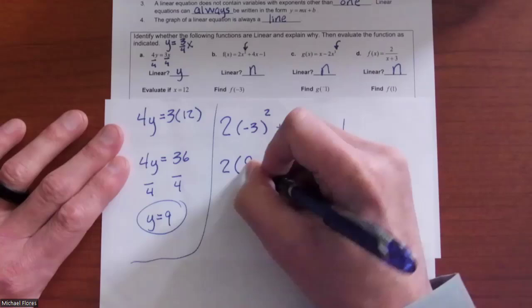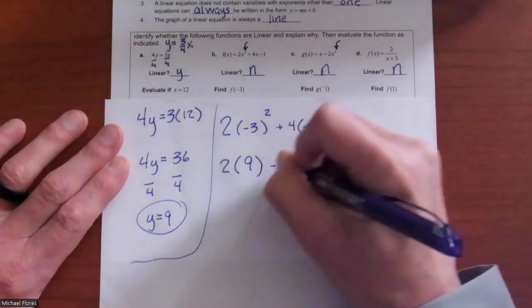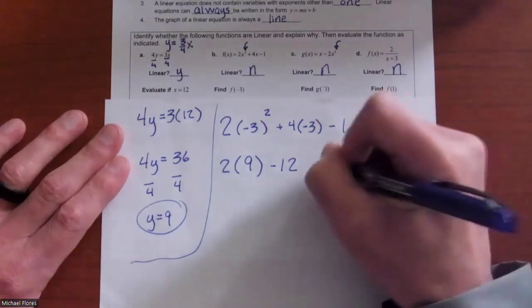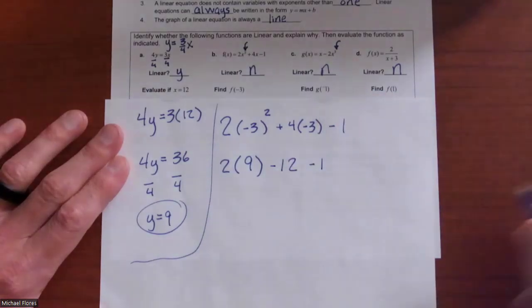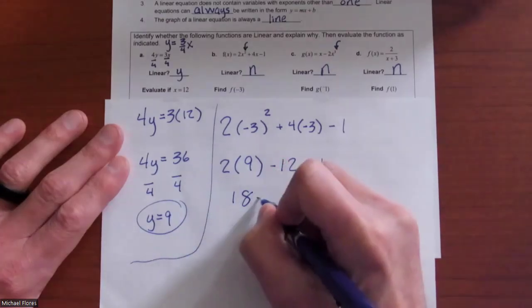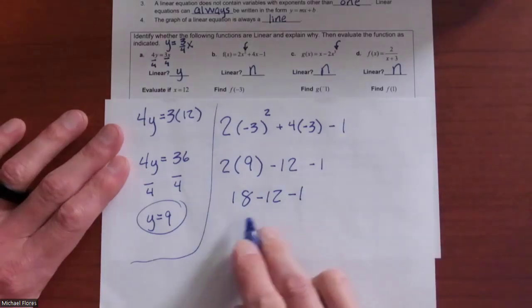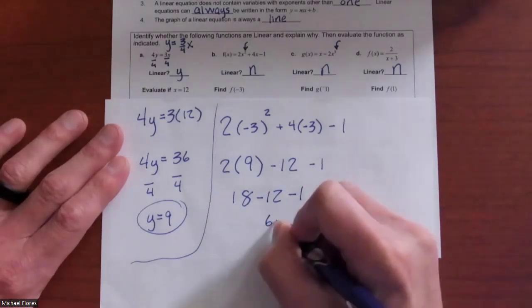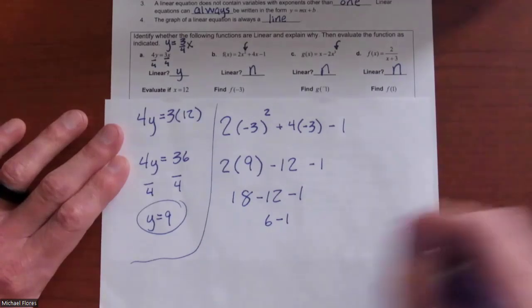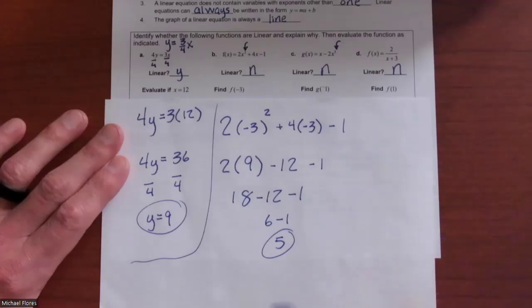-3 times -3 is +9. 4 times -3, that's -12. Carry down the -1. Distribute 2 times 9, 18. 18 minus 12. That's 6. 6 minus 1, 5. That's our answer for that one.